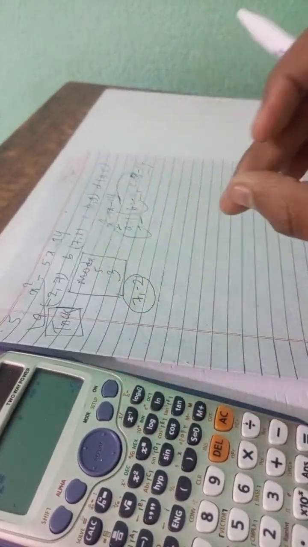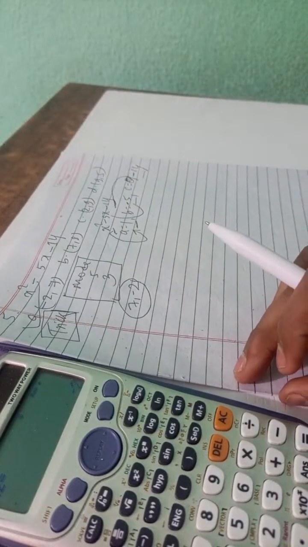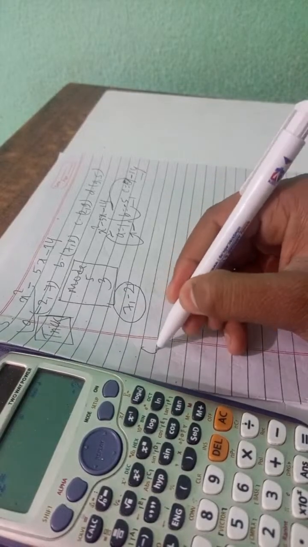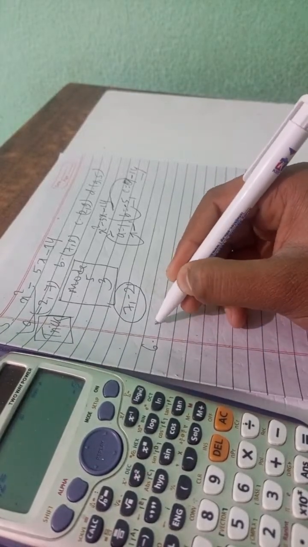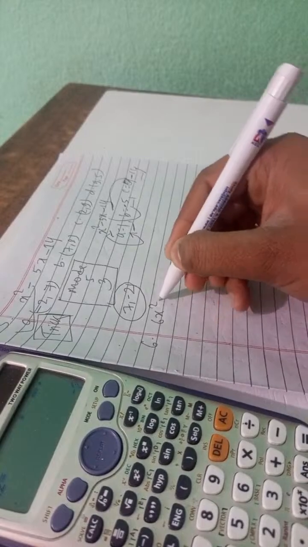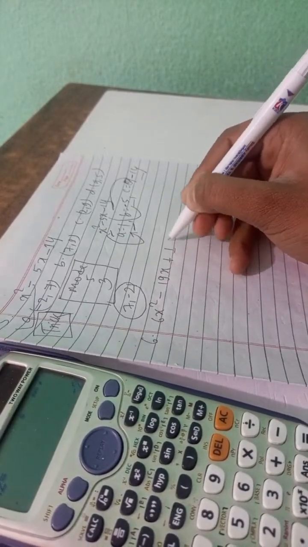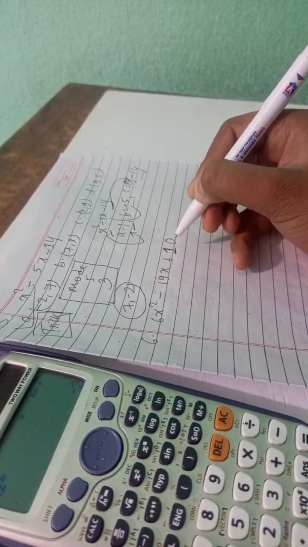Option number A is the right answer. And question number 6 is one of the most important questions to hack. This is the most important question, number 6.